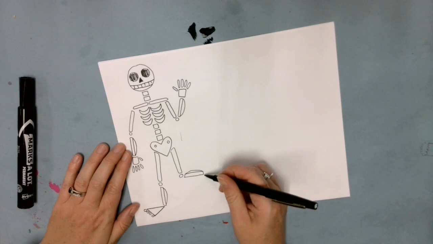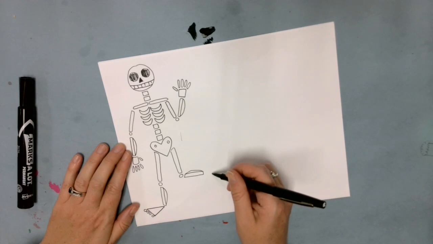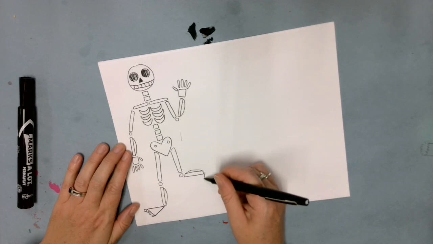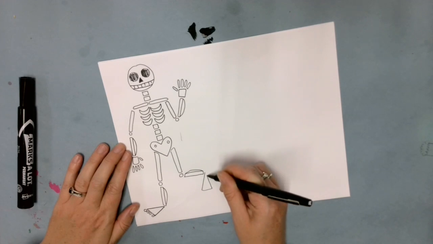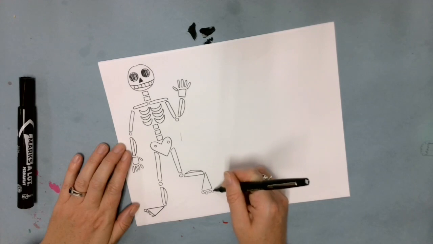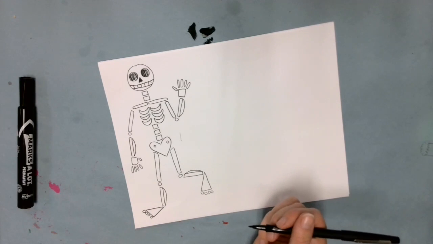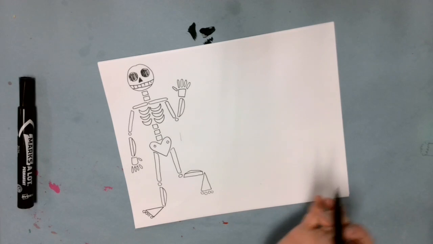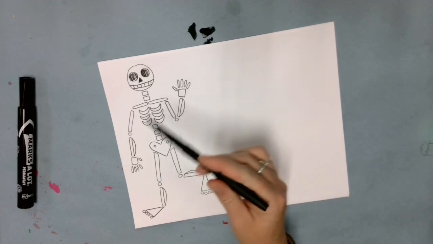Now this one where he has his leg kicking out like he's skipping, maybe I'll have the triangle pointing up, but it's always at the bottom of the leg. The point is always at the bottom of the leg. So it looks like he's walking and waving at you. And that is our basic skeleton shape.